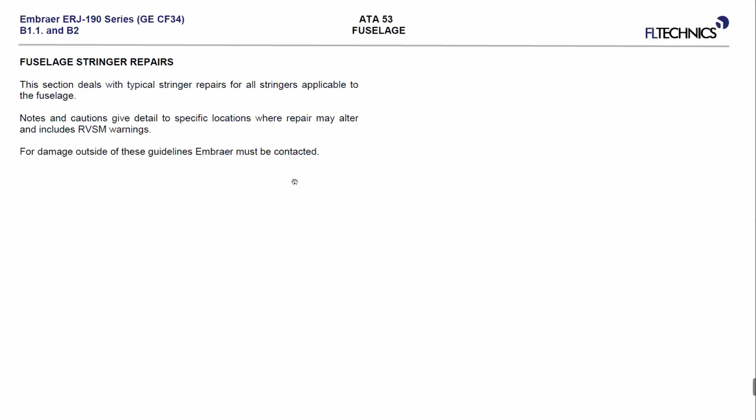Fuselage stringer repairs. This section will deal with the typical stringer repairs for all stringers applicable to the fuselage. And you always have to keep in mind these specifics when you do repairs, which include these RVSM warnings. You know what RVSM is?